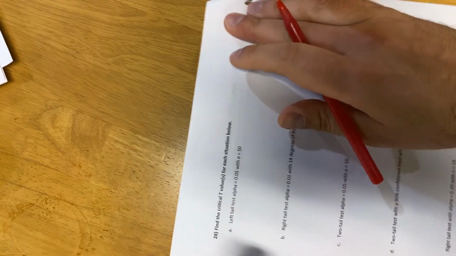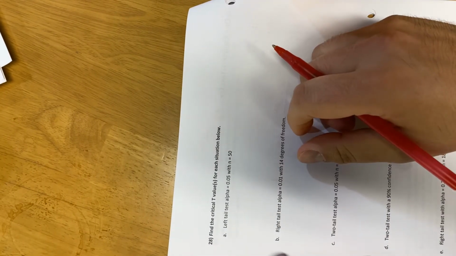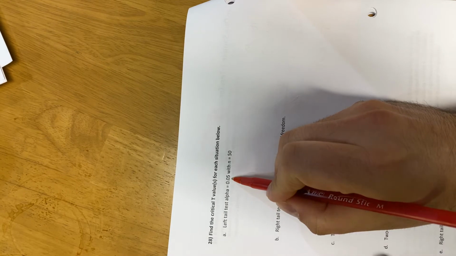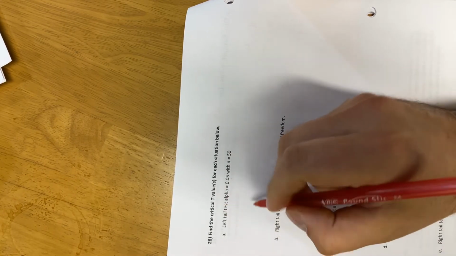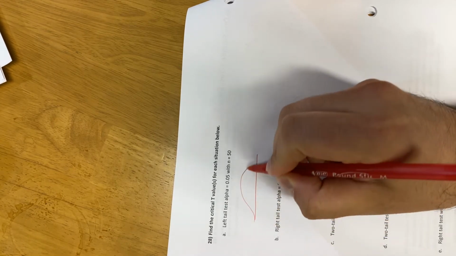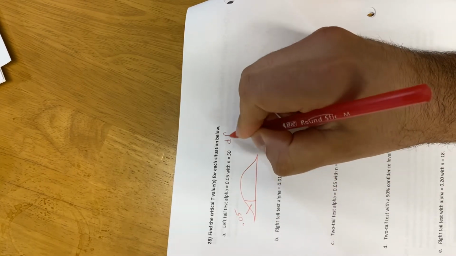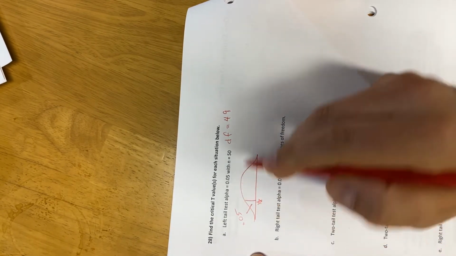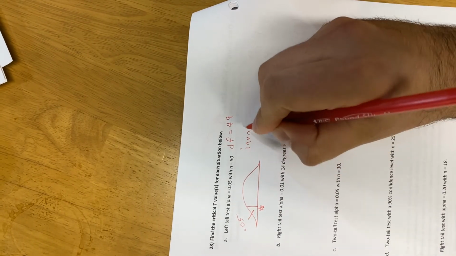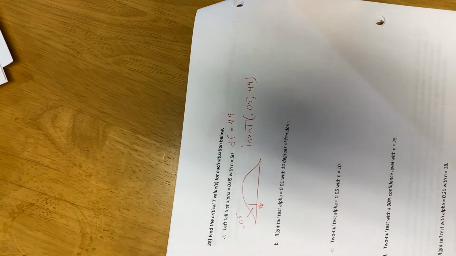Now, I'm not going to do all of these, but I'm just going to remind you how to find these t-critical values. So what's a left tail test? Alpha is 0.05. N is 50, I have to find the critical value. So left tail test, alpha is 0.05, so put the whole thing right here. N is 50, so degrees of freedom is 49. So I need to find that value. So inverse T 0.05, 49.